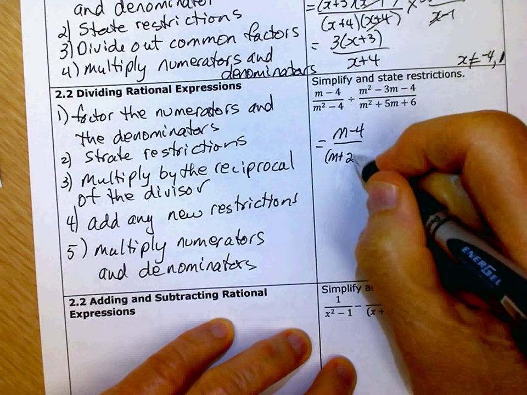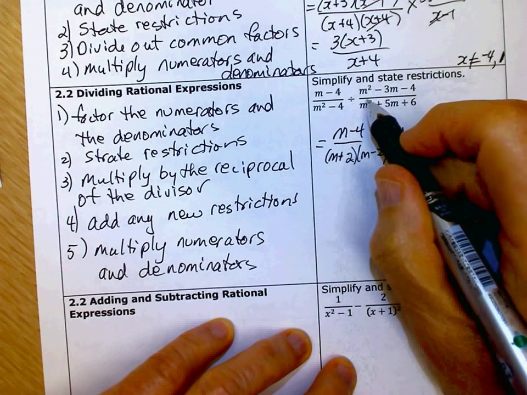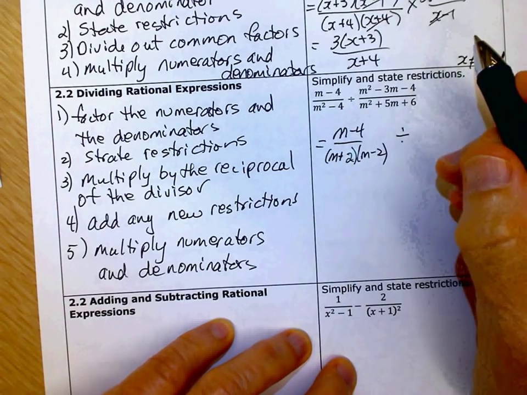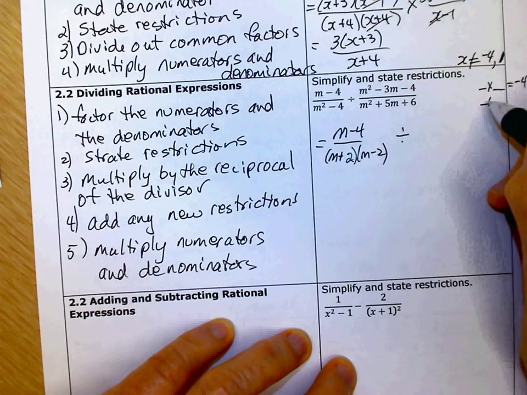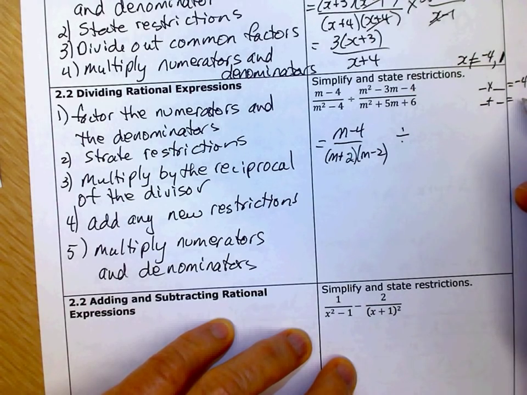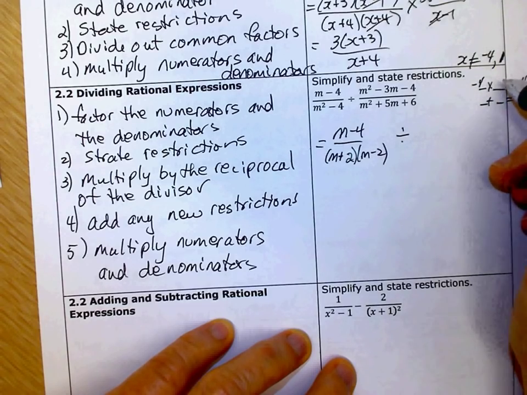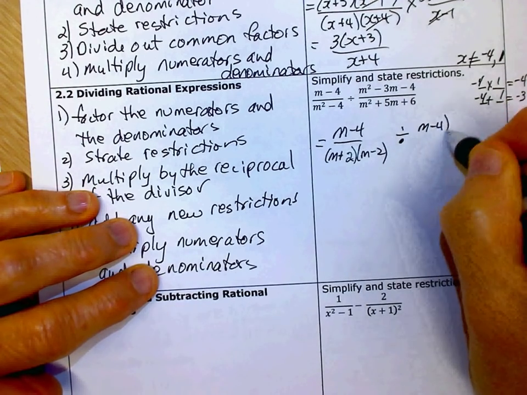Okay, divided by, well, this is a trinomial where the first term a is equal to 1, and we need two numbers whose product is negative 4, two numbers that add together to give us negative 3. So that would be negative 4 and 1. So this is divided by m minus 4, m plus 1, all over.